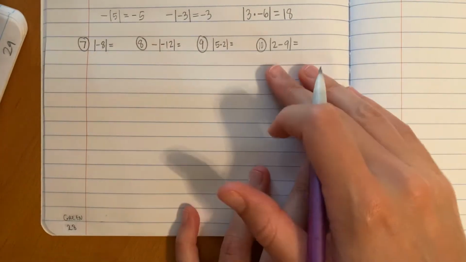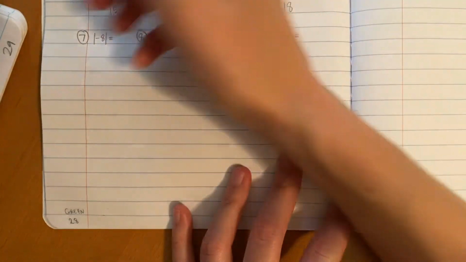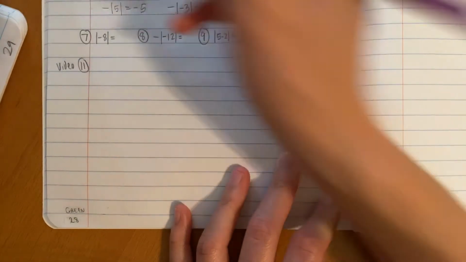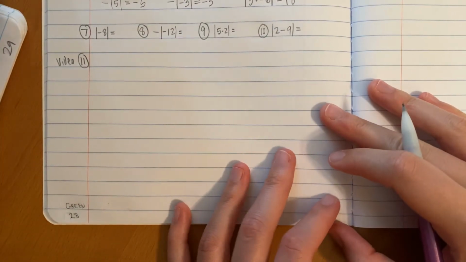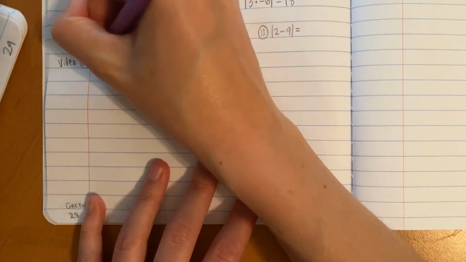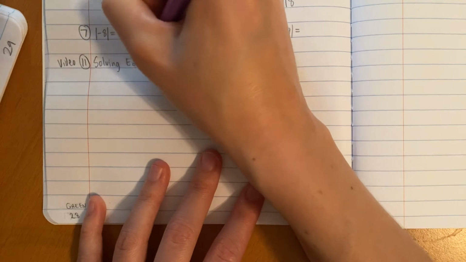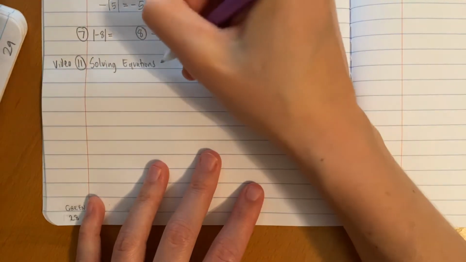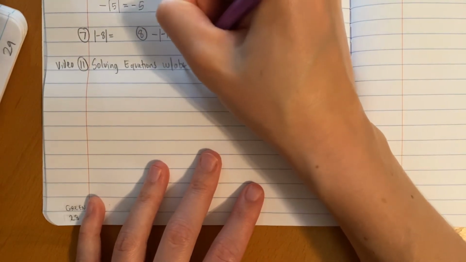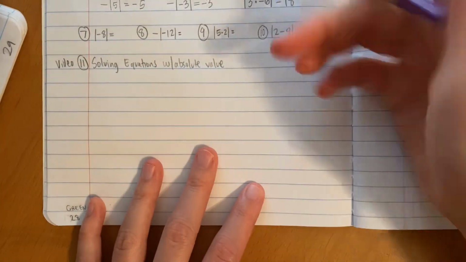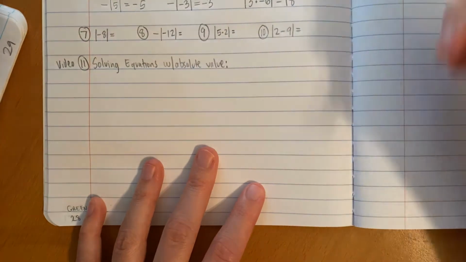Now that we have a basic understanding of what absolute value means, our next video, right here in question 11, is solving equations with absolute value.